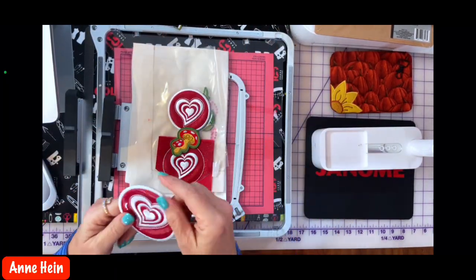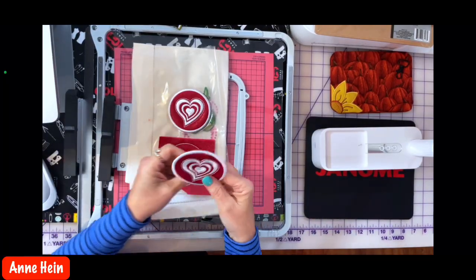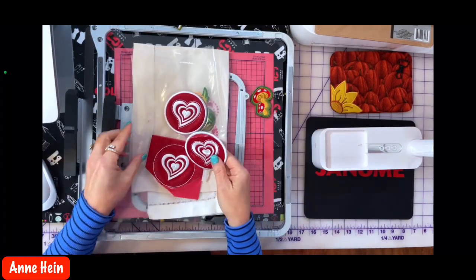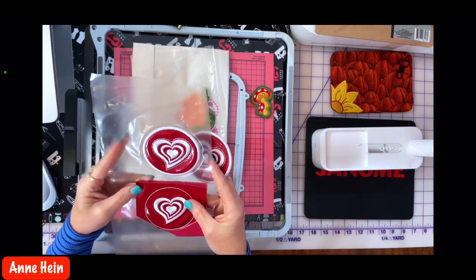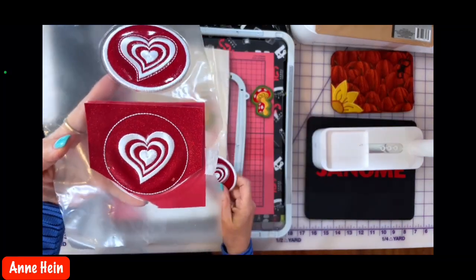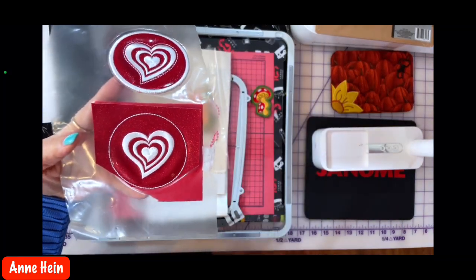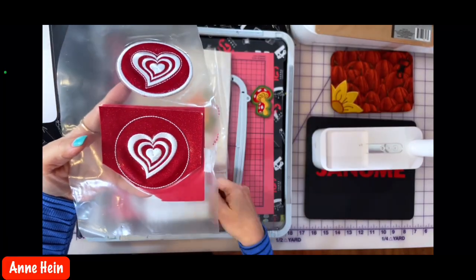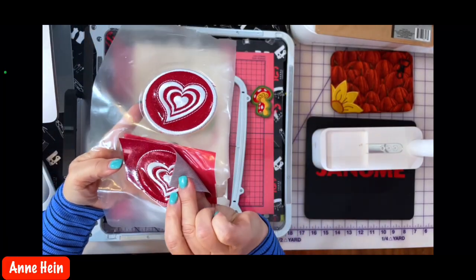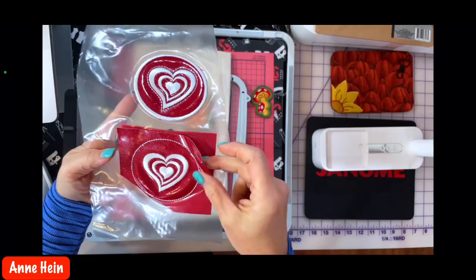And then this is a badge, and I want to show you something. I have another one here, but I want to show you this one here. I think I have almost enough of this. So just like in applique, when you start doing a badge or a patch, you can't see the placement line, but there's a placement line under there.